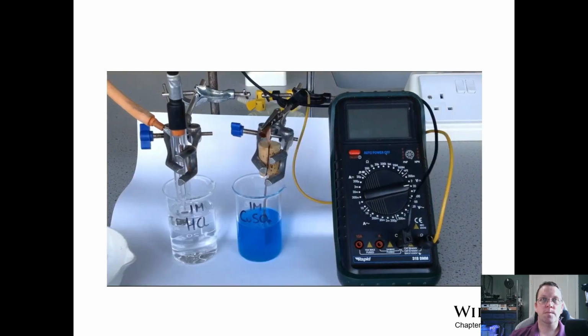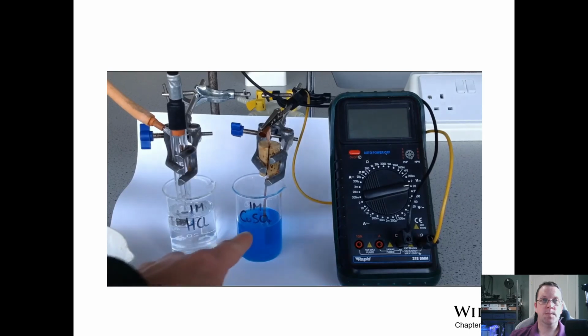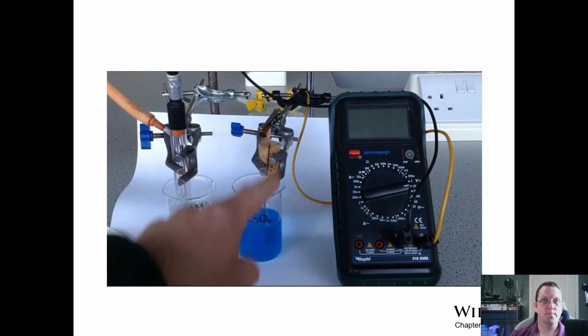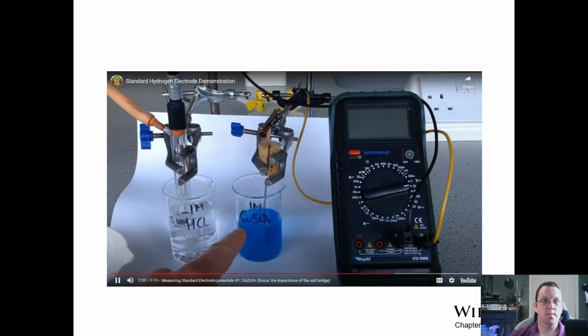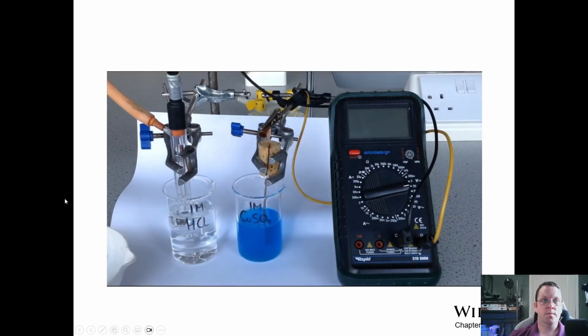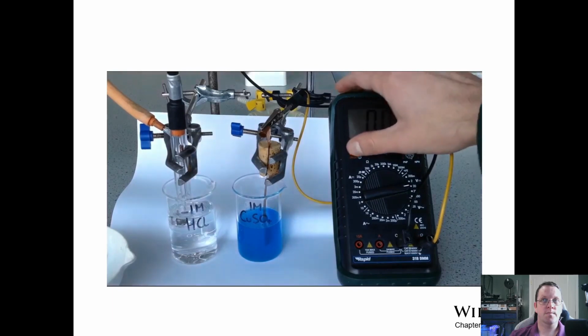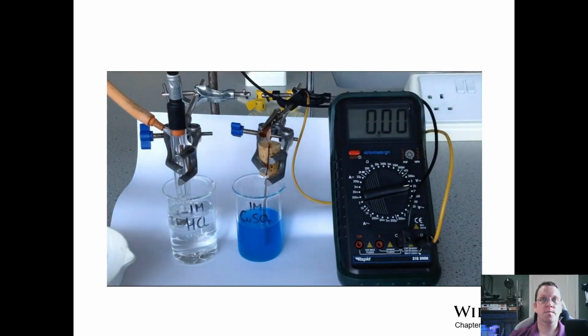So here's another example of the standard hydrogen electrode in action. This time I've got a 1 mole per decimeter cubed solution of copper sulfate on the right, still the same standard hydrogen electrode on the left, and I've also got a piece of copper. So this is the equilibrium between copper 2+ and copper metal. In a moment I'm going to turn on the voltmeter. If I turn on the voltmeter now, I actually get a reading of 0.